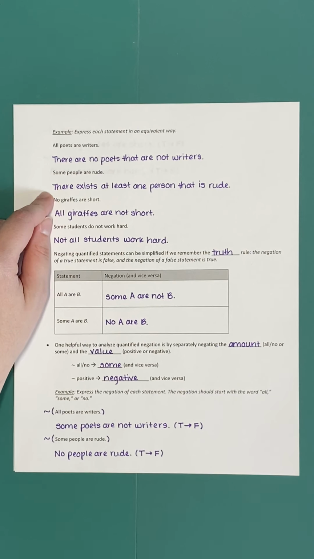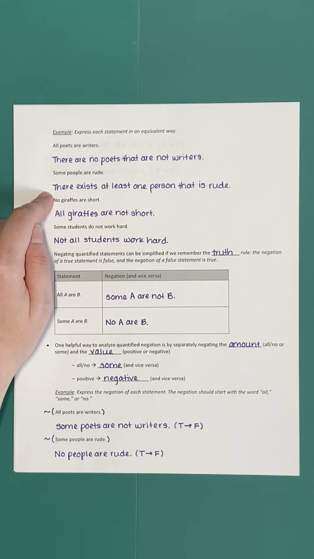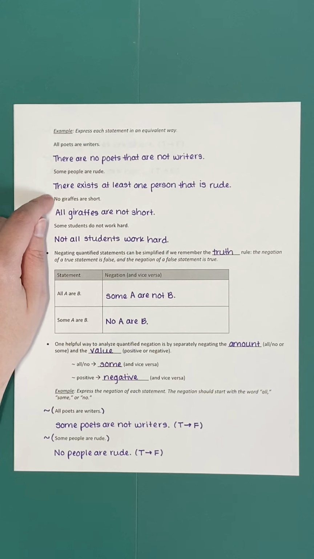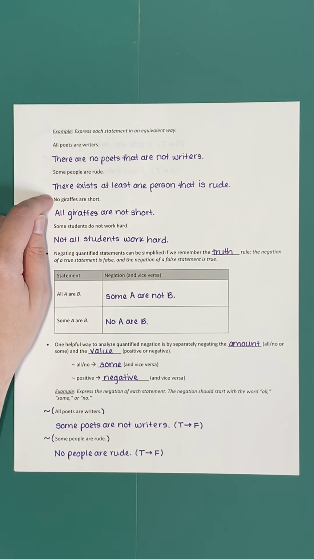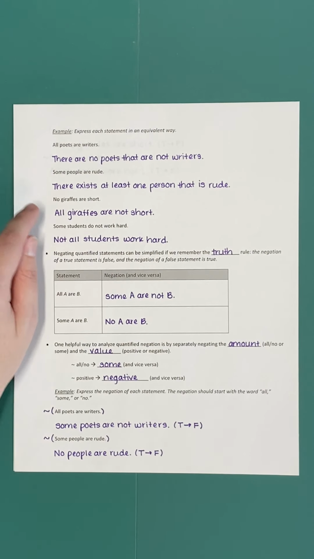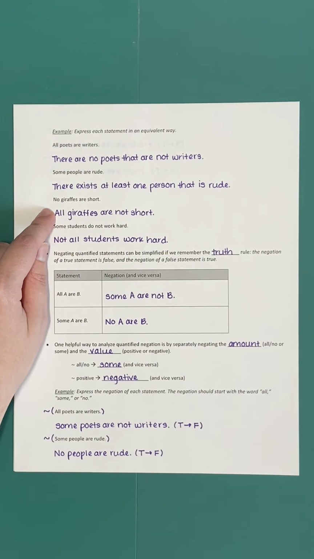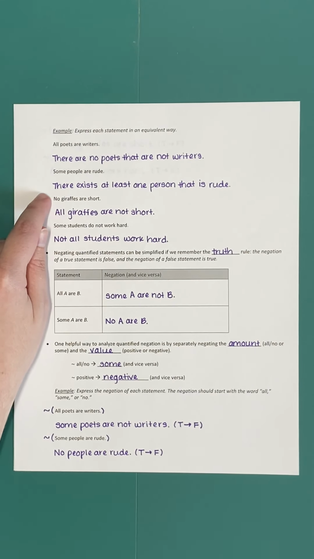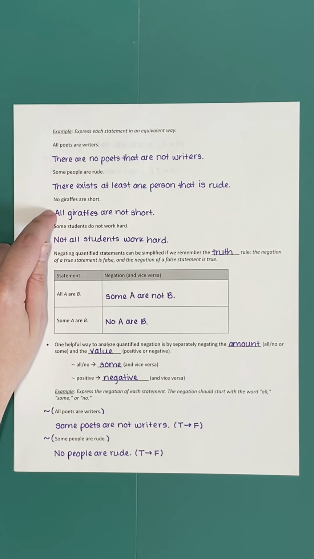No giraffes are short. Well, I guess that's kind of iffy. Baby giraffes are kind of short, right? But they're definitely taller than human babies. I would still say they're pretty tall. No giraffes are short. We'll say that's a true statement. Okay. The equivalent way of expressing this, no giraffes are short, is all giraffes are not short. Every single giraffe is not short. If no giraffes are short, it's the case that all giraffes are not going to be short. Okay, so we go from a true statement to a true statement.